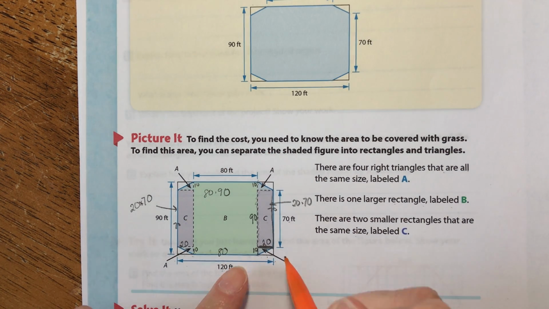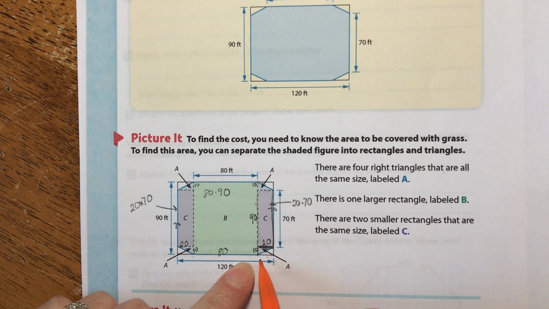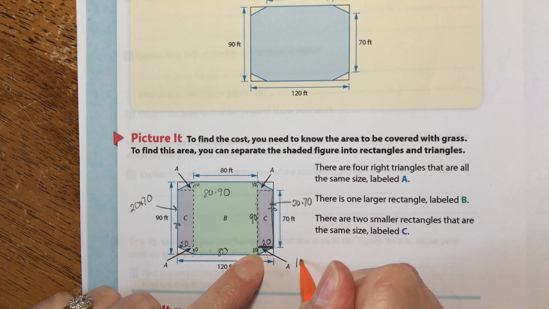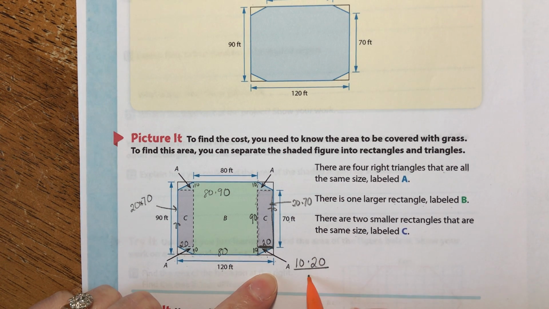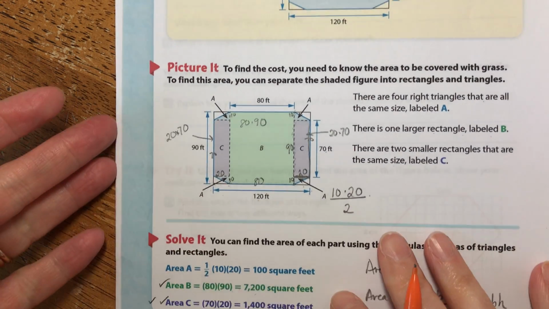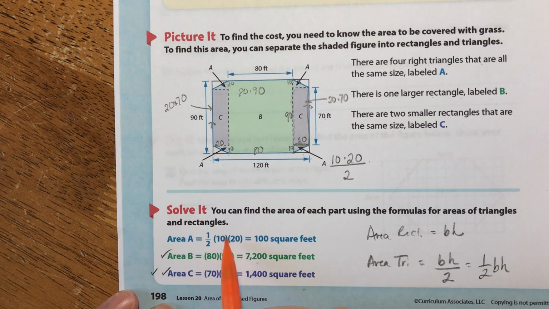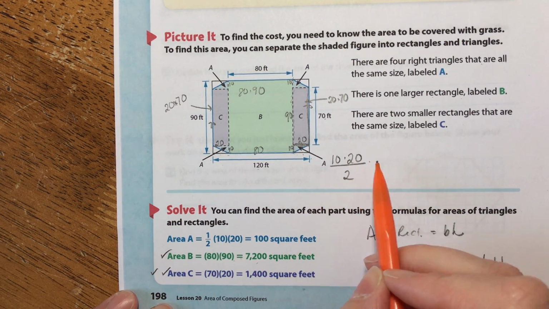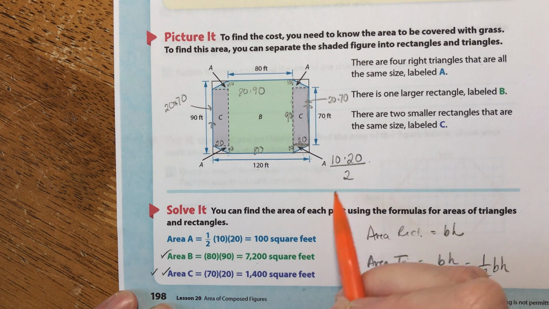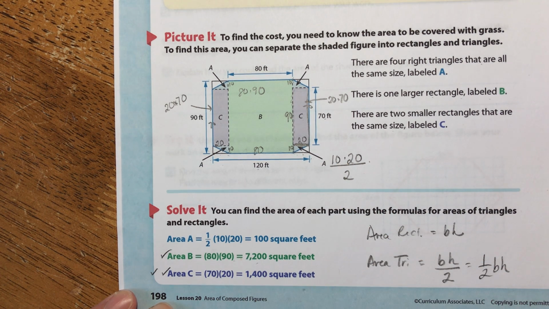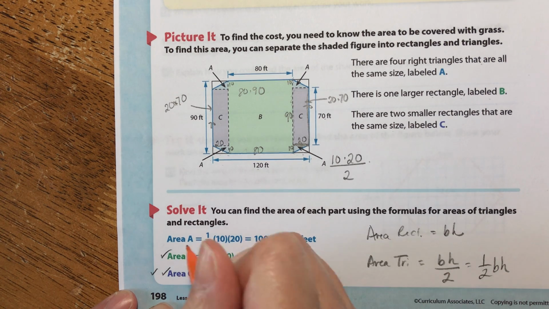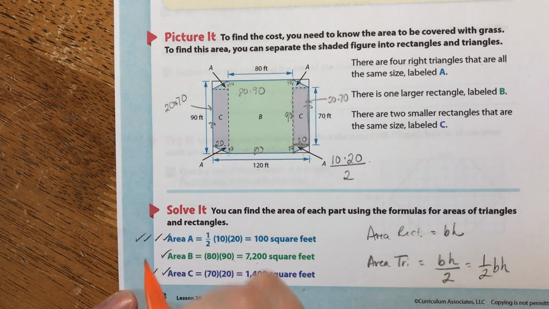All right, so now let's look at this one. Let's say base is 10, height is 20. So this is going to be 10 times 20 divided by 2. And if I come down here, or half of 10 times 20, divided by 2. 10 times 20 would be 200 divided by 2. That's 100. Okay. And I have 4 of these. 1, 2, 3, 4.